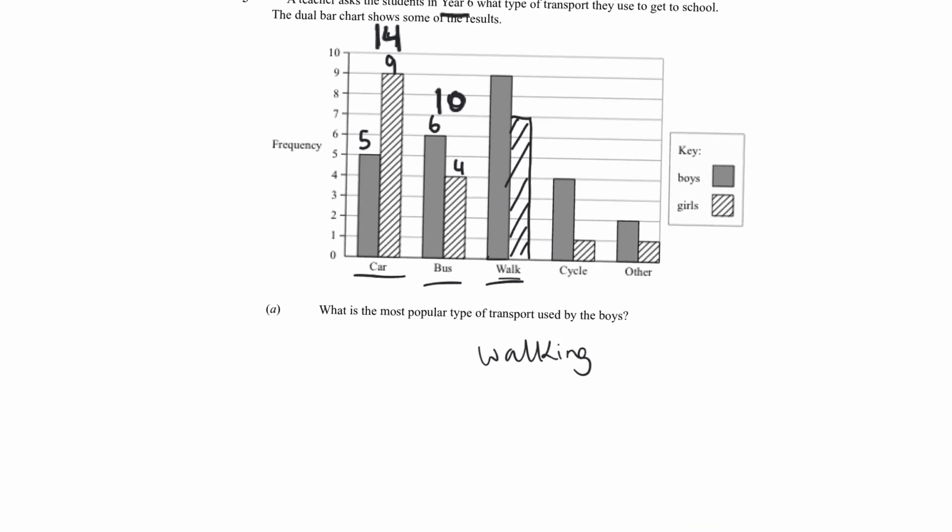So we already know that 14 students go by car, 10 of them go by bus. Let me zoom in. 10 of them go by bus. So you've got 9 plus 7 here, so 16 of them walk. You've got 4 and then the 1, so 5 of them cycle, and then you've got 2 and the 1, so 3 of them go by other. So in your calculator, you would put 14 plus 10 plus 16 plus 5 plus 3.